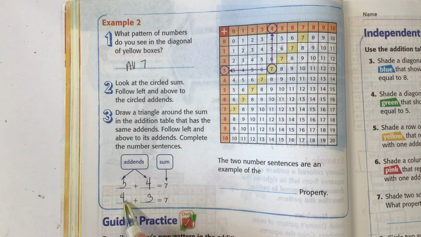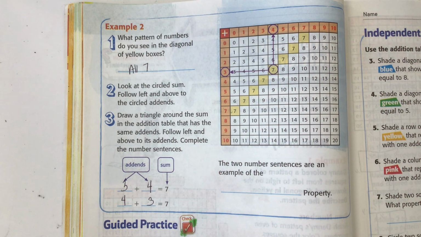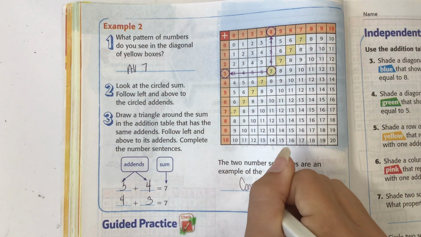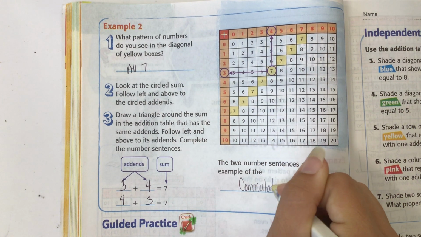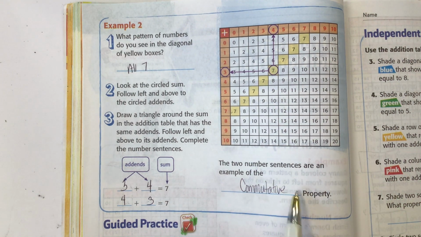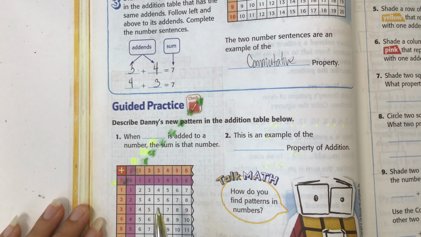Remember, you can flip these numbers. That is the commutative property. The two number sentences are an example of the commutative property, where you can flip these two numbers and you'll still get the same answer. It's commutative property. You can see my coloring through the page.